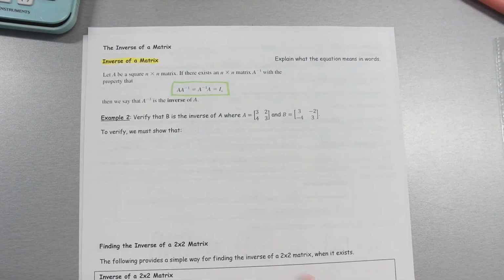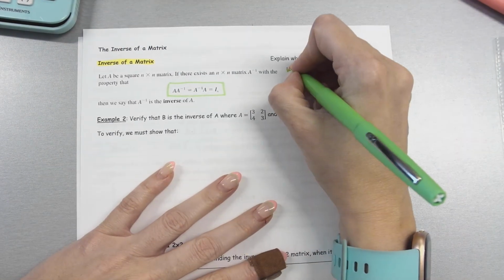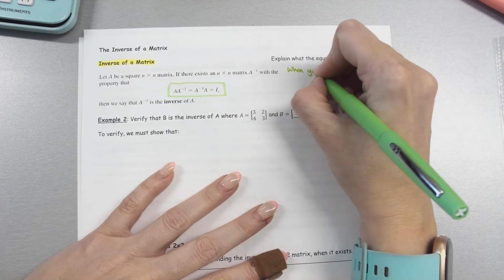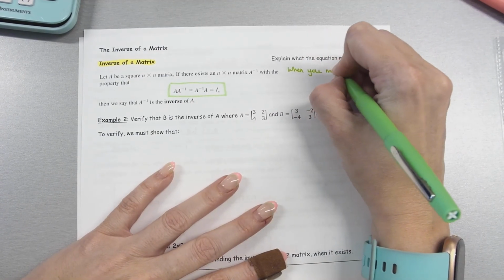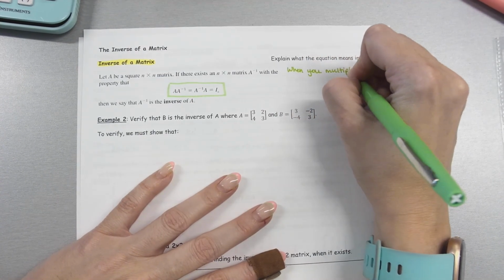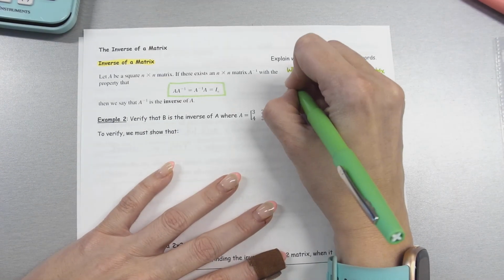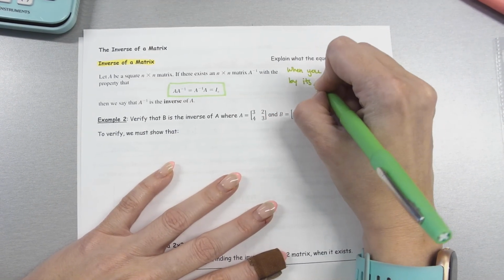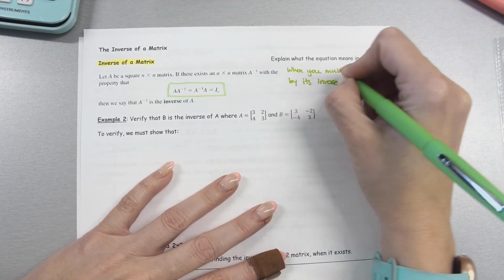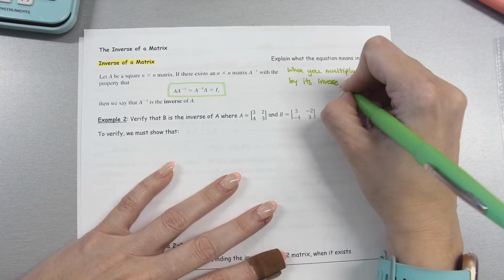Okay, so explain what this means in words. I just did that for you. So when you multiply a matrix by its inverse, what is the result? The identity. Yes.